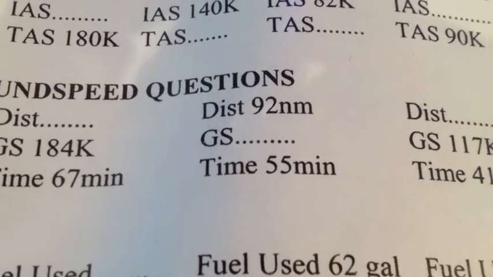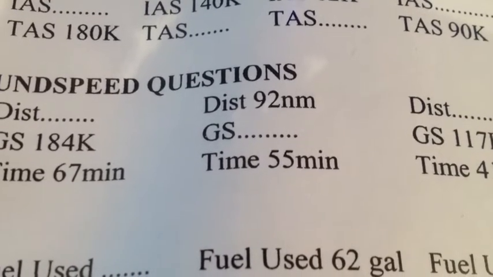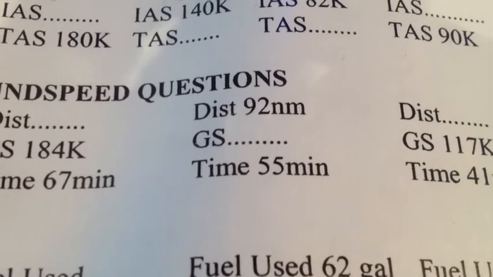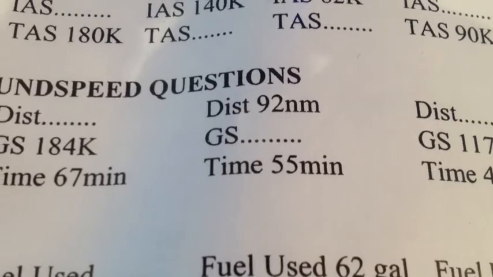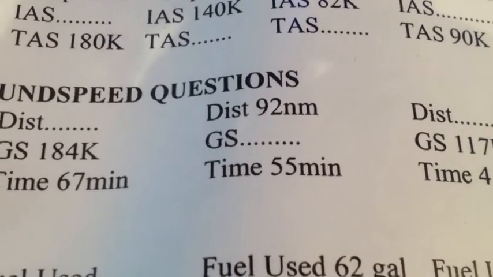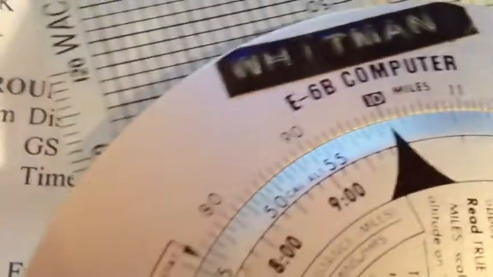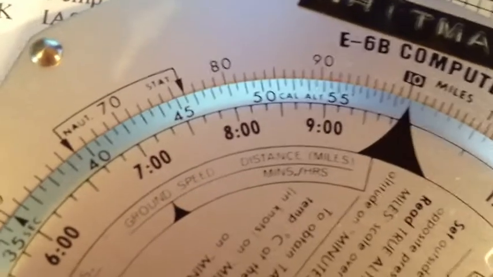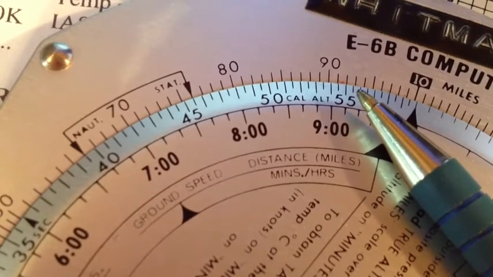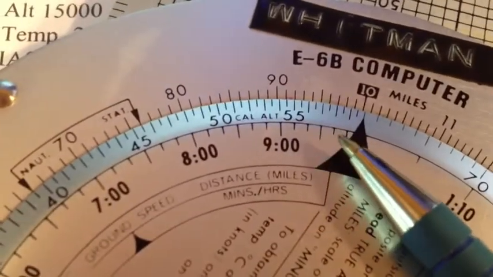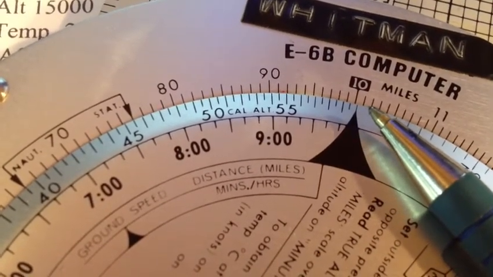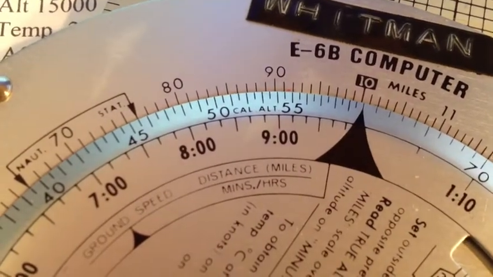Now again, taking the mental estimate, we've almost been flying for 1 hour. So the answer we're going to be expecting is somewhere between 90 and 105, 110. As long as we're in that area, that's what we're looking for. So let's take a look at our layout here. In this case, we have 92 on the outside, which represents our nautical miles, 55 minutes on the inside. And then looking at our black triangle, opposite that will be our ground speed in nautical miles per hour. And in this case, we're going to call it 100.